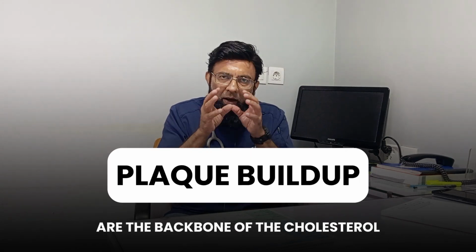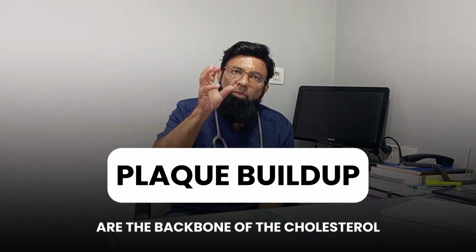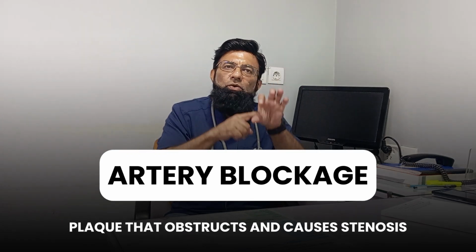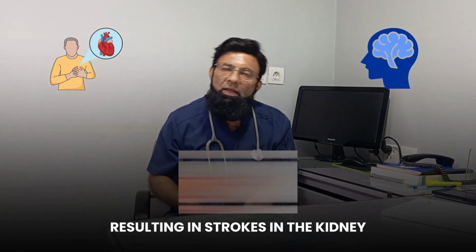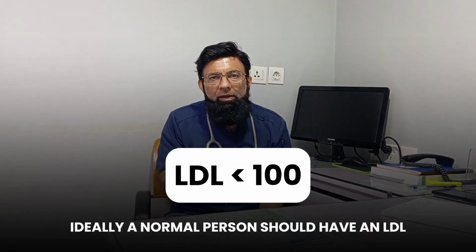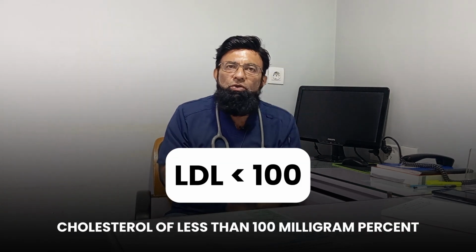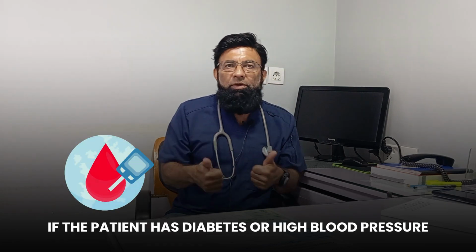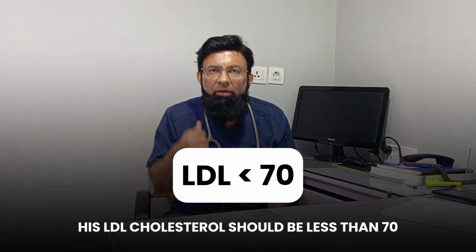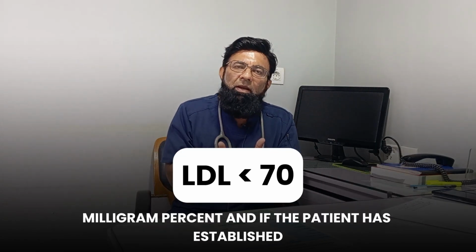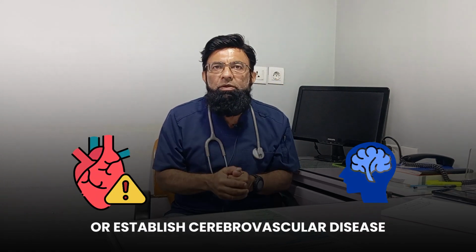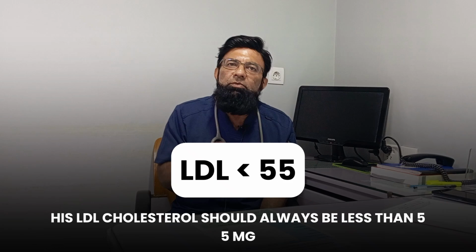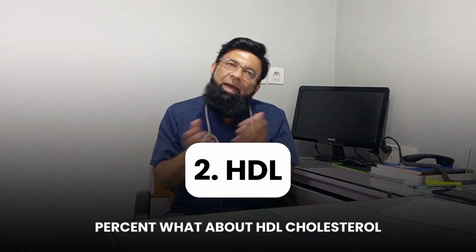LDL cholesterol is the backbone of the cholesterol plaque that obstructs and causes stenosis in the coronary vasculature, resulting in heart attacks, and in the brain, resulting in strokes, in the kidneys, resulting in kidney failure. Ideally, a normal person should have an LDL cholesterol of less than 100 mg%. If the patient has diabetes or high blood pressure, his LDL cholesterol should be less than 70 mg%. And if the patient has established coronary artery disease or established cerebrovascular disease, his LDL cholesterol should always be less than 55 mg%.